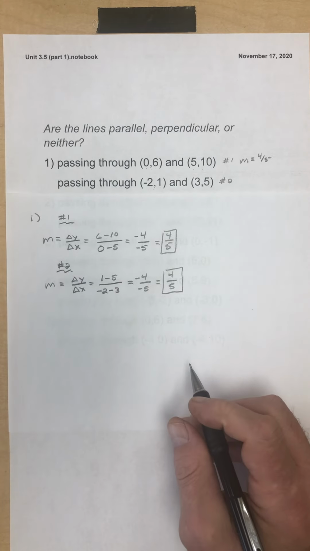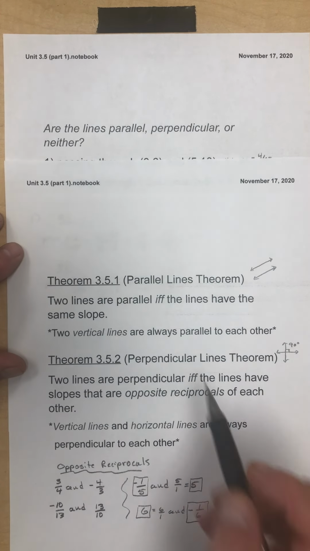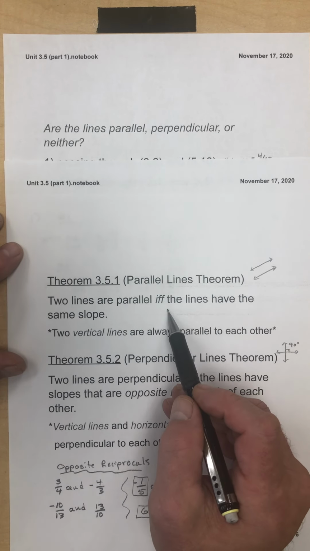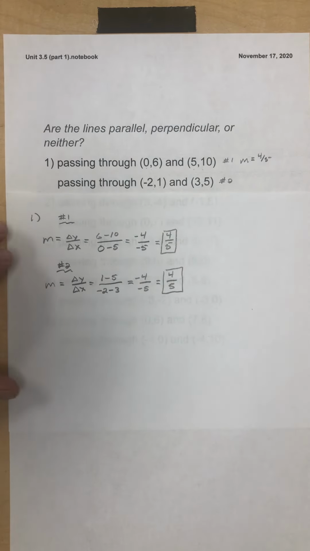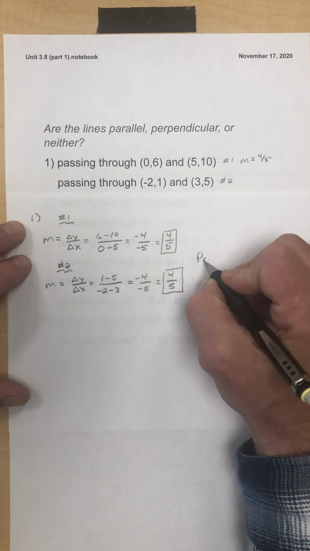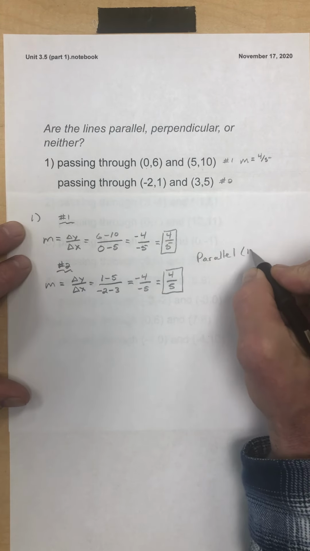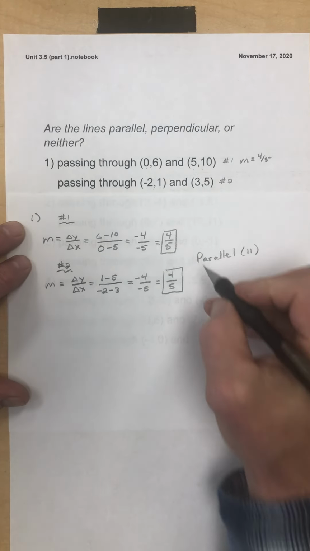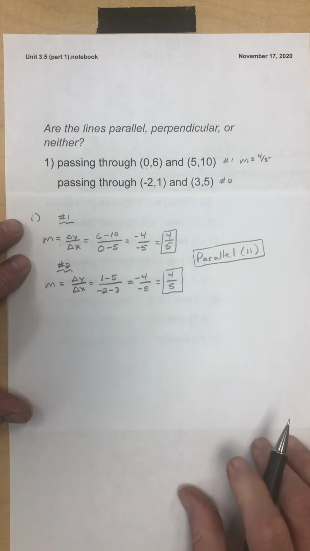Okay, so we look at those slopes and notice they're the same. So we go back here. What happens when lines have the same slope? That means they're parallel. So these two lines would be parallel to each other. And we know we have a symbol for parallel. It looks like an 11. So in number 1, the two lines are parallel.